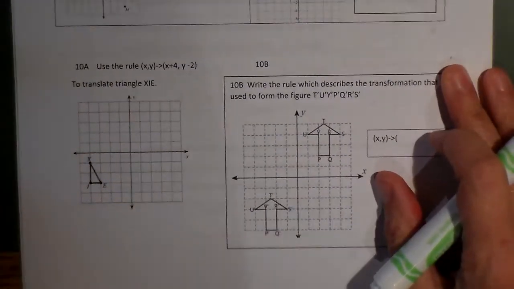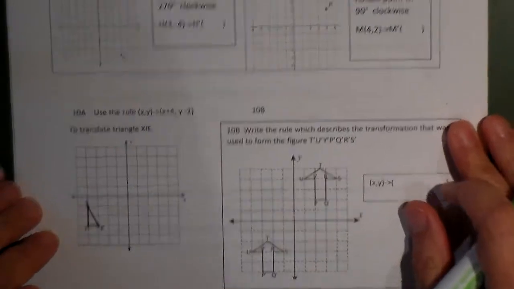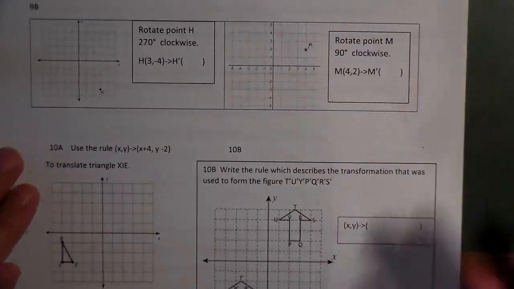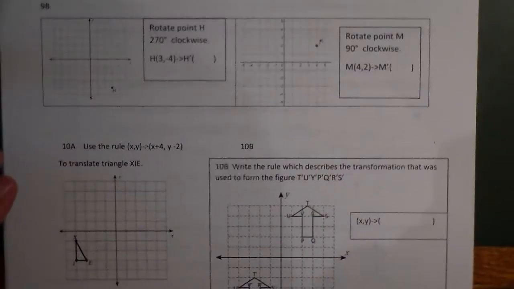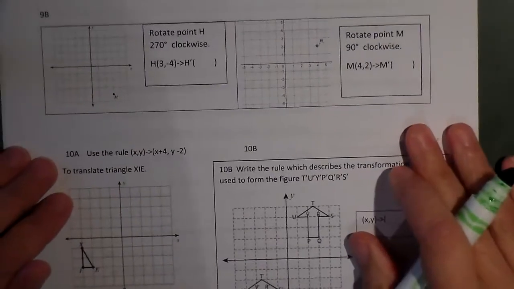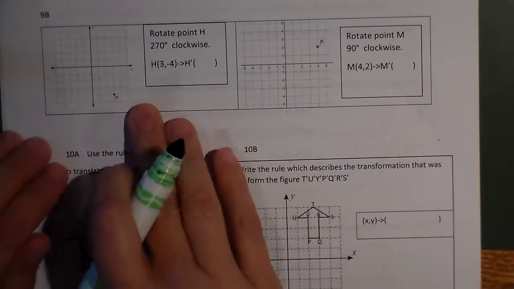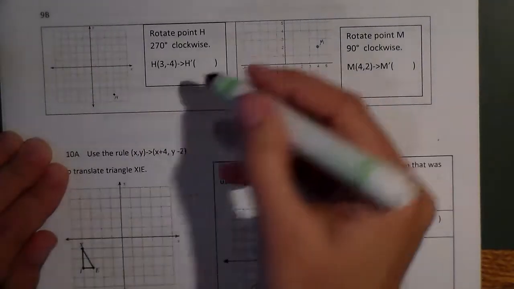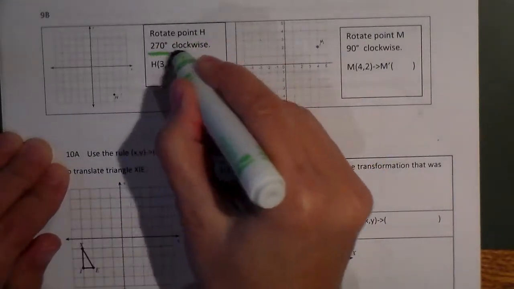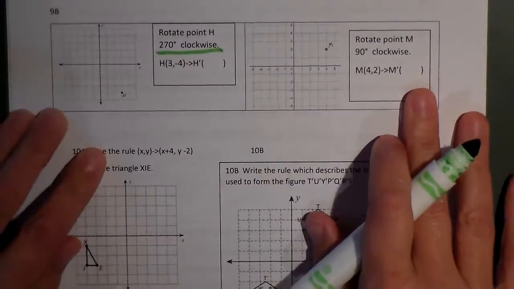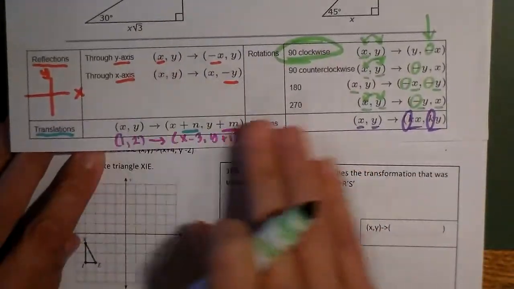So let's look at the next one. The next one on 9b is also a rotation. Sorry, my screen is not really all that light, I'm looking at my screen. I'm so sorry about all this. I'm kind of working in a cramped space here.